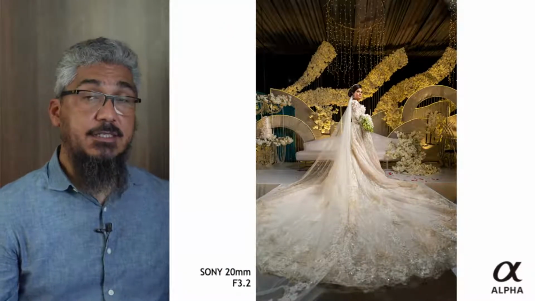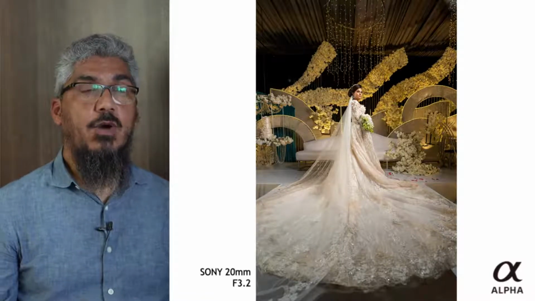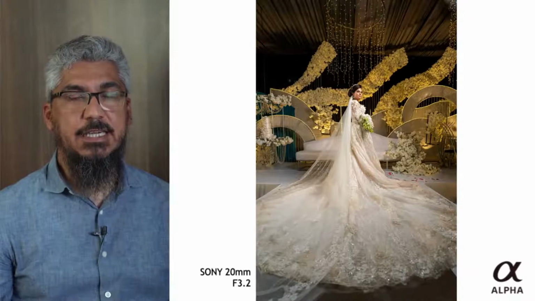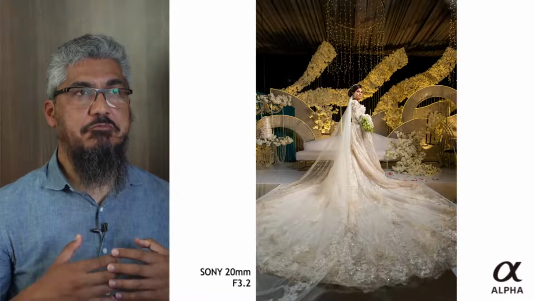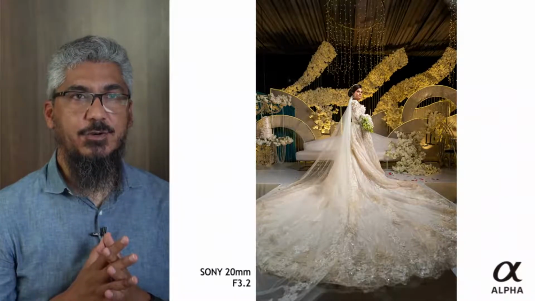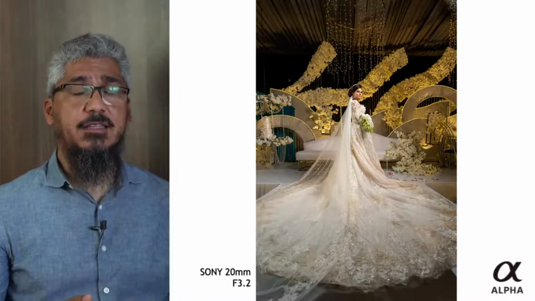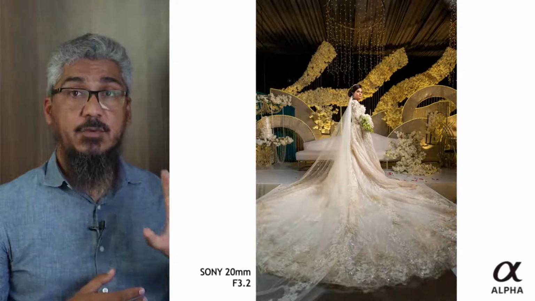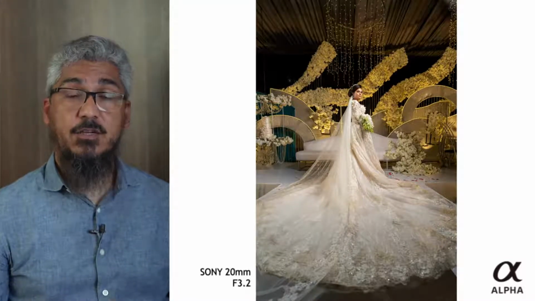Another shot, this time at f3.2, and this again is a bridal portrait. Our brides, we've been very fortunate that the clientele that we have, they spend lavishly on their weddings. So there's a lot to capture, whether it's their decor, their makeup, the hair, the hairstyle they have, the outfits they wear. So if you look at the dress the bride is wearing now, this is normally the size of the dress of the brides that we get to capture.